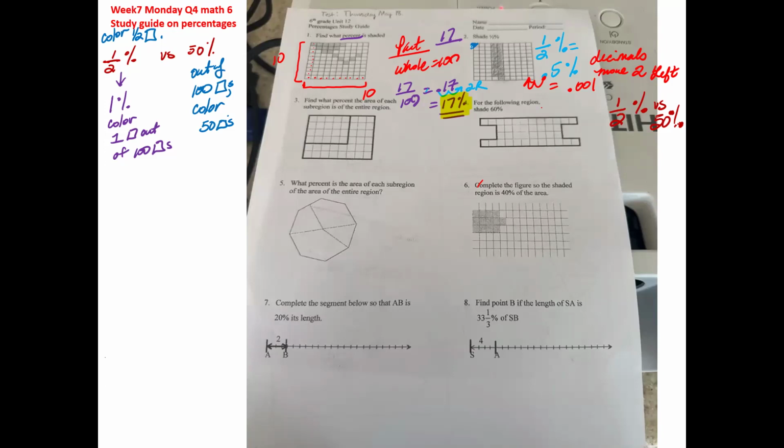Okay, question number 3. What percent of the area of each subregion? I'm going to call this subregion A, and this is going to be subregion B. Do you see that? We want to find the whole thing.